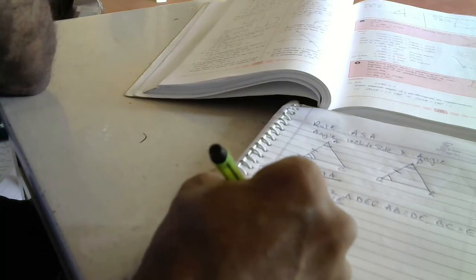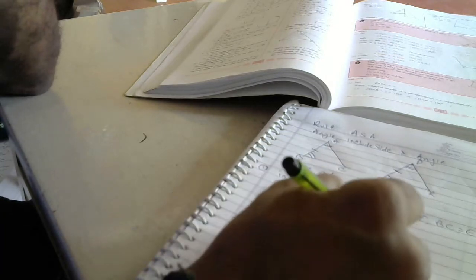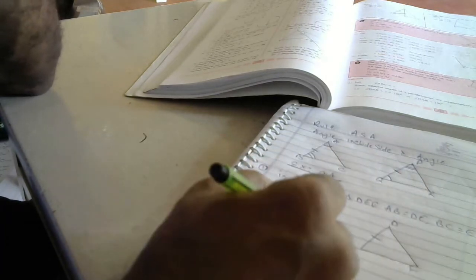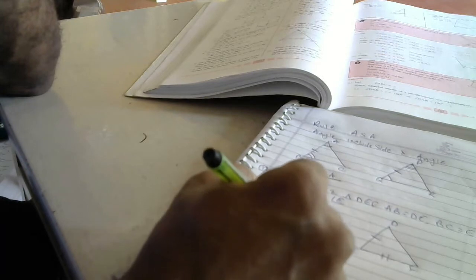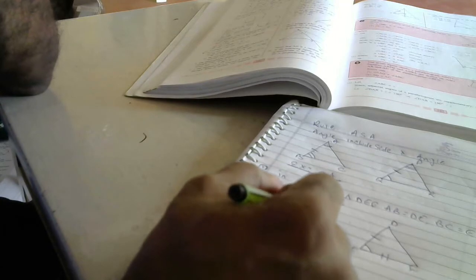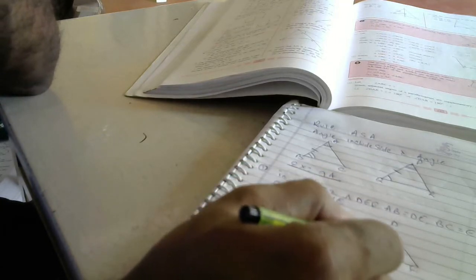Let's draw two triangles, ABC and triangle DEF. Now what they are telling is AB is equal to DE. BC is also equal to EF, and angle B is equal to angle E. Now we can say side, included angle, side.